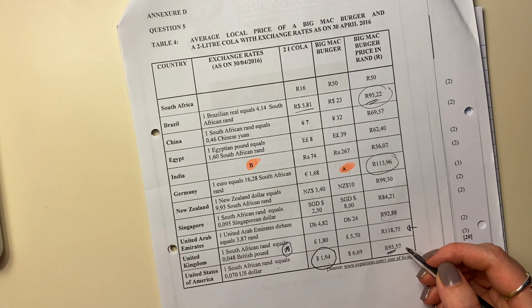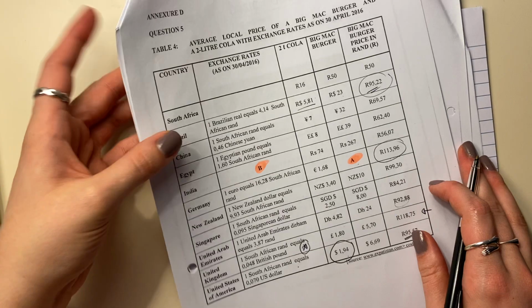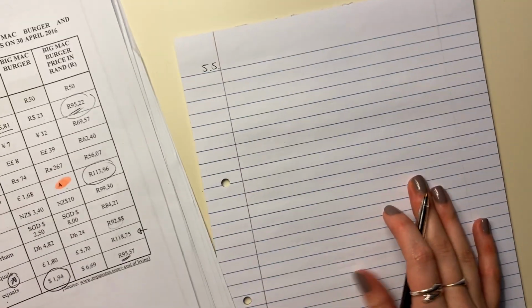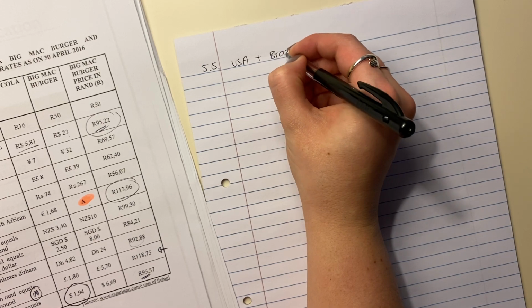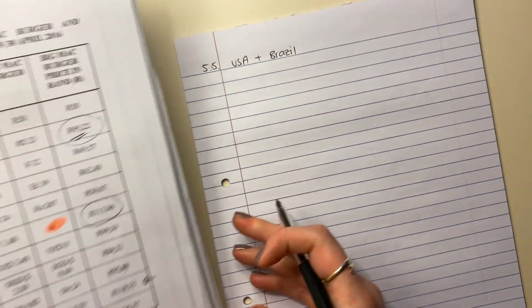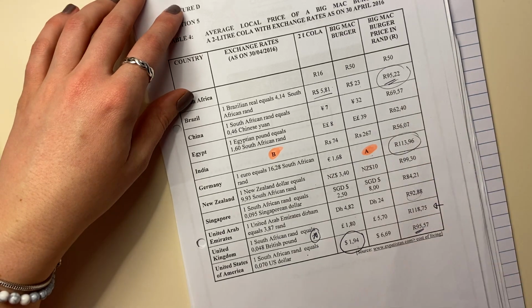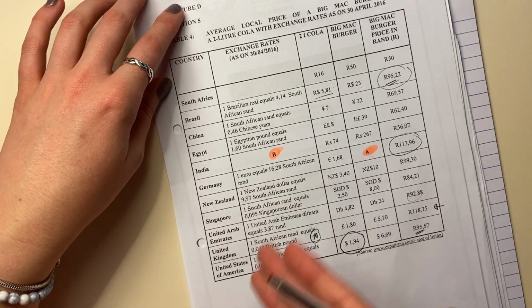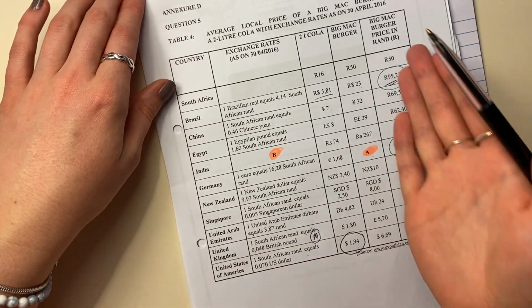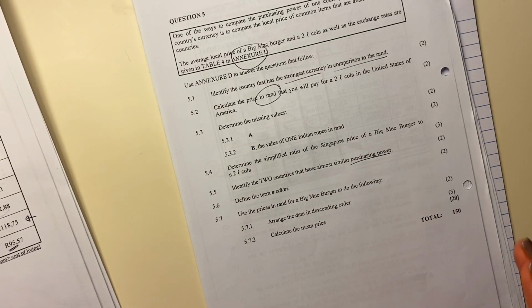And that's what I want you to see. They just want you to recognize when things are similar. So what you're going to say is the USA and Brazil. And that kind of just is all it's asking, right? So you're saying, actually, the purchasing power of these 2 countries is very similar. So the bang for your buck, as the saying goes, is similar in Brazil and the USA when comparing Big Macs. Okay. Let's look at 5.6 and 5.7, and then we're done.